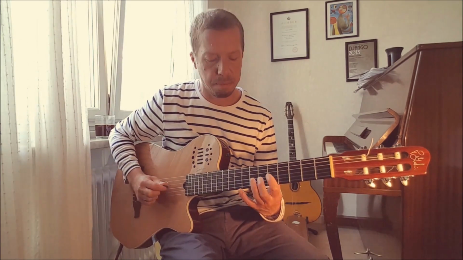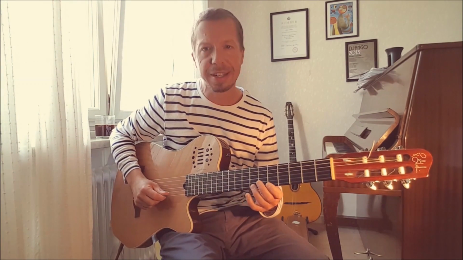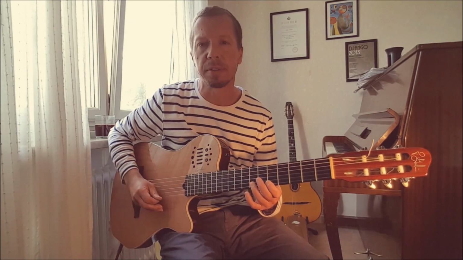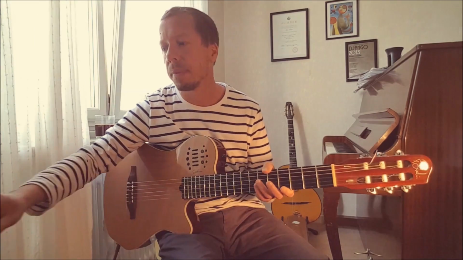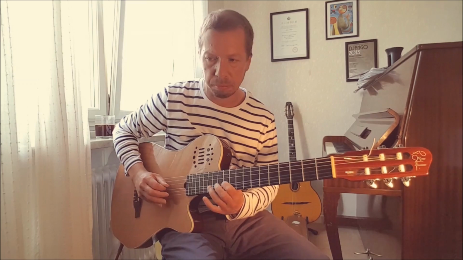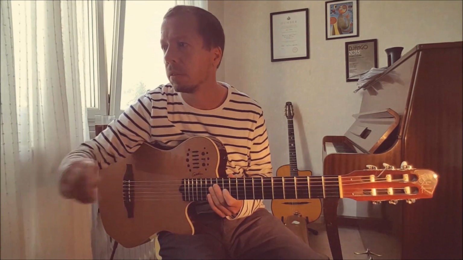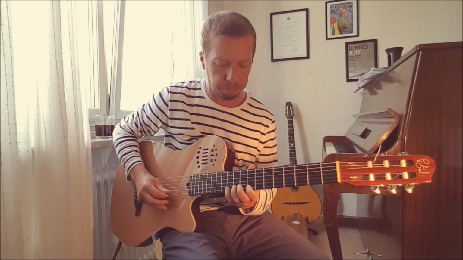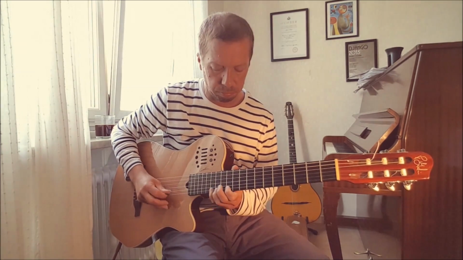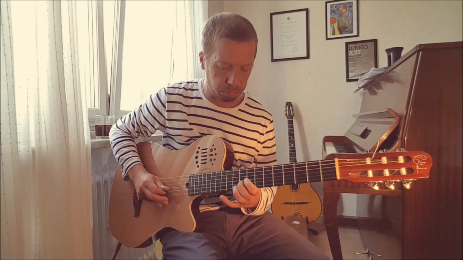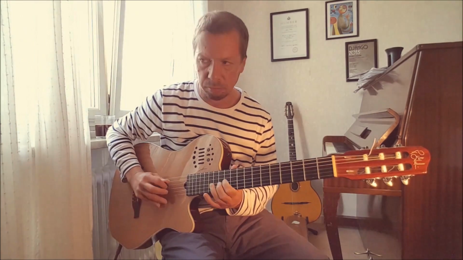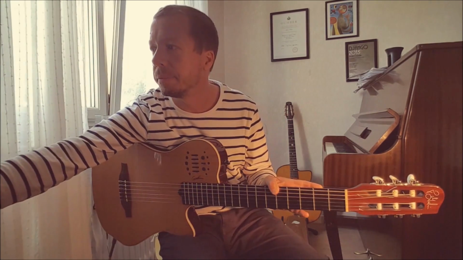So it's a 6-note pattern, 1, 2, 3, 4, 5, 6. So you could play this as 8th notes or triplets. Let's hear what that sounds like. Right, so you get the idea there.